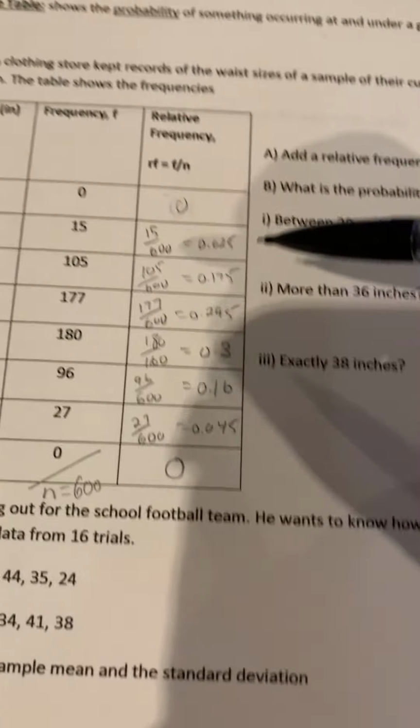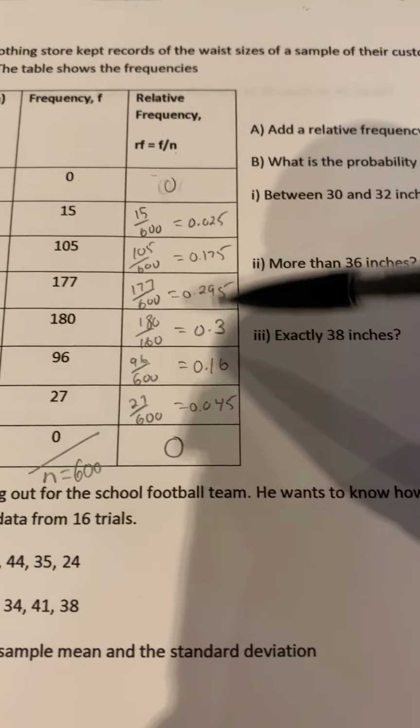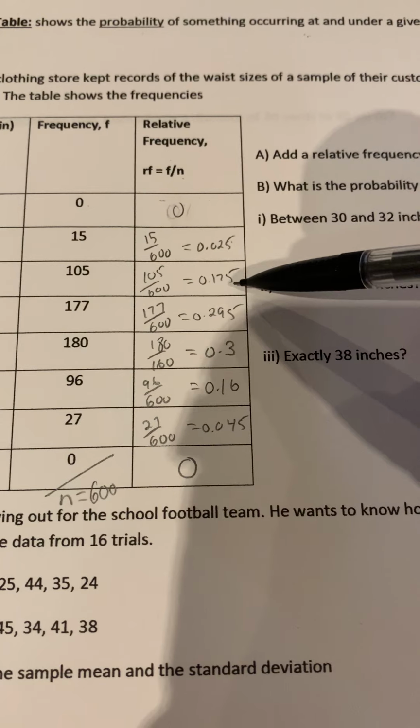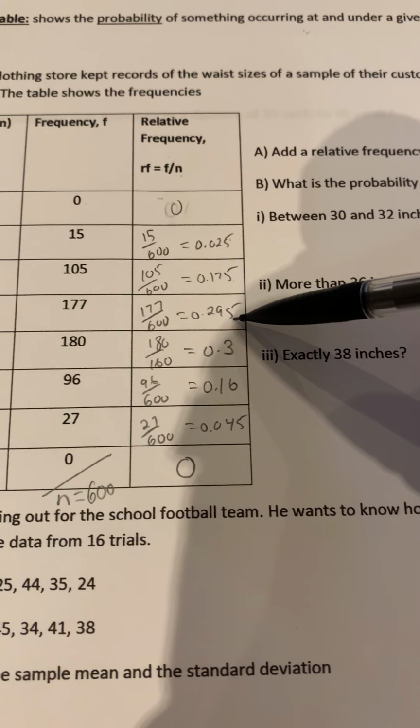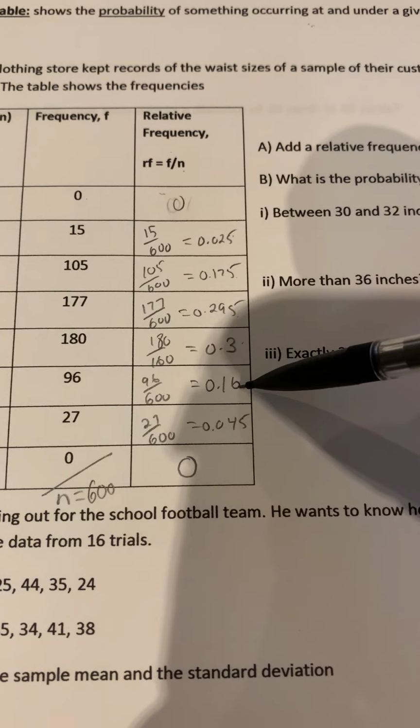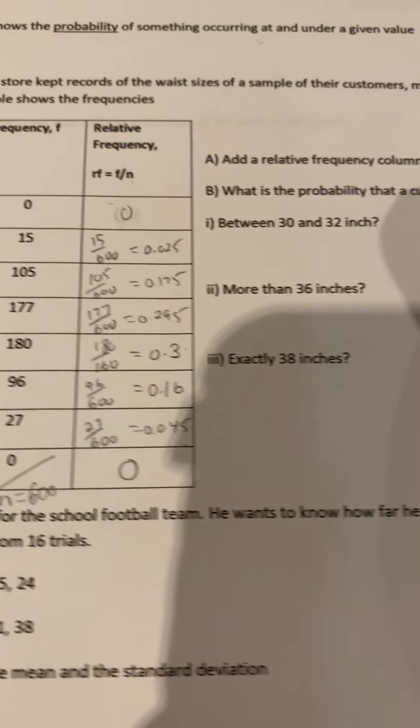Okay, so those are the relative frequencies. You could turn these into percentages, so that would be 2.5%, 17.5%, 29.5%, 30%, 16%, and 4.5%.